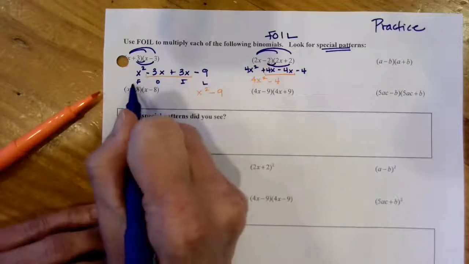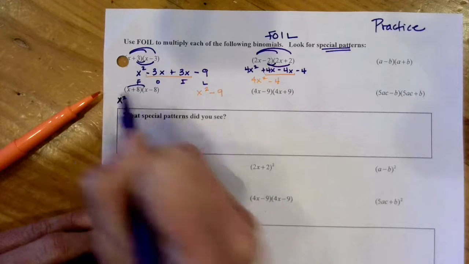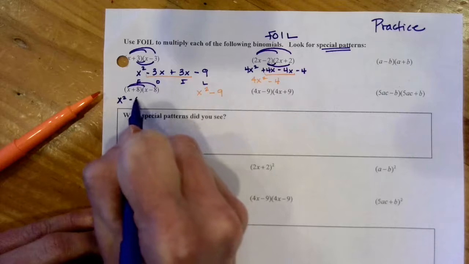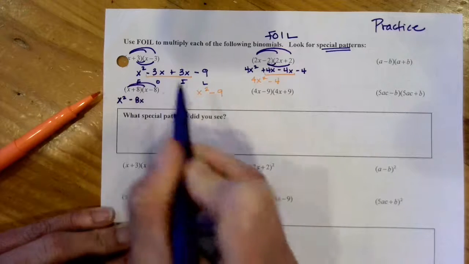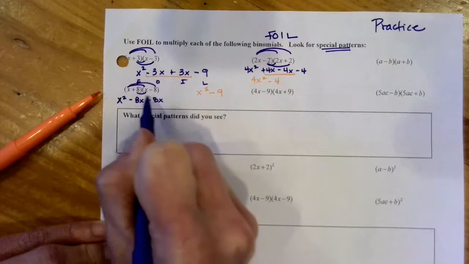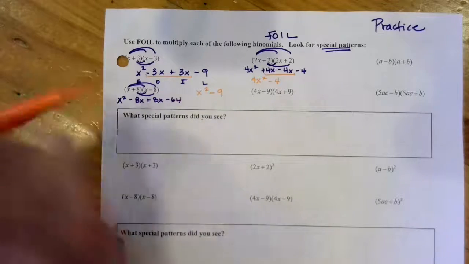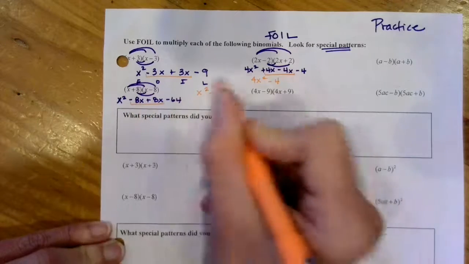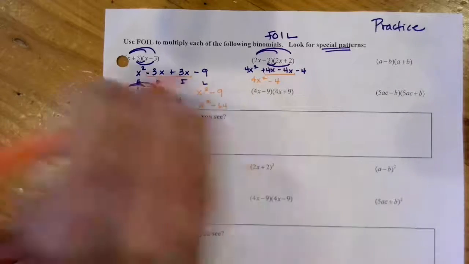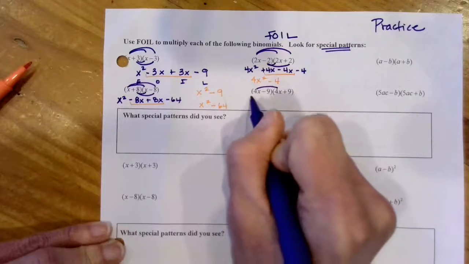My first terms, x times x, is x squared. My outside terms, x times negative 8, is minus 8x. X times positive 8, 8 times negative 8. And again, do you see what's happening? X squared minus 64. 4x times 4x. 4 times 4 is 16.